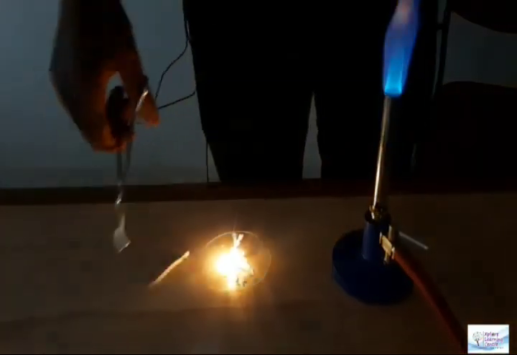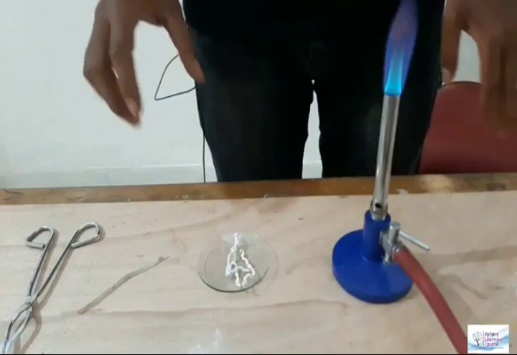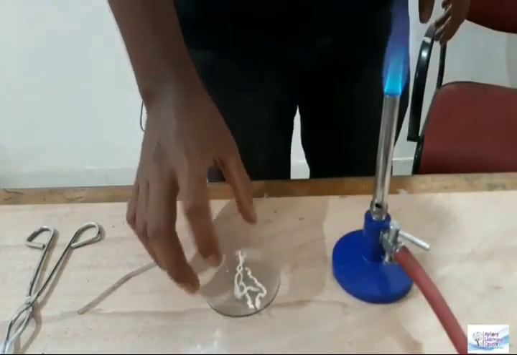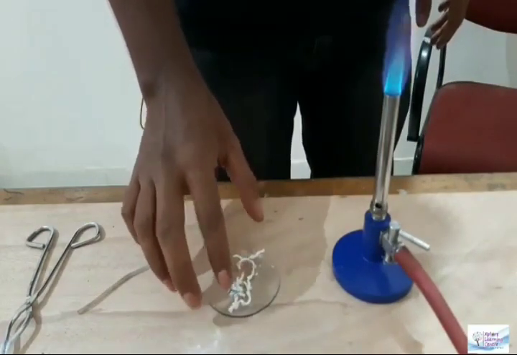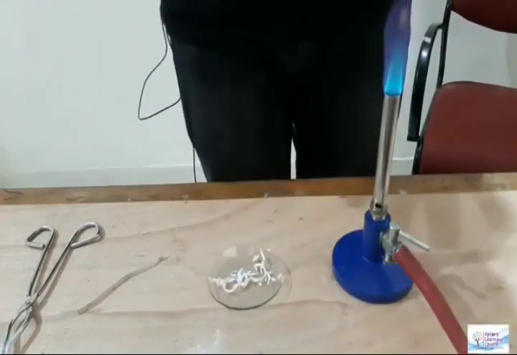At that time you can see it burning. It burns with a dazzling flame, and after some time you collect the white ash, which is called magnesium oxide, in a watch glass. So magnesium burns to form magnesium oxide, that is the white ash being collected.